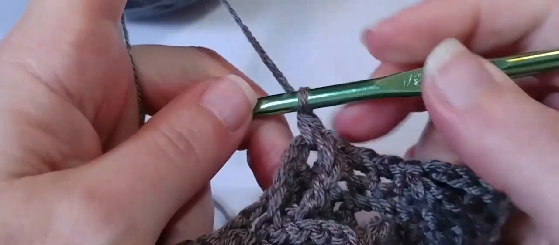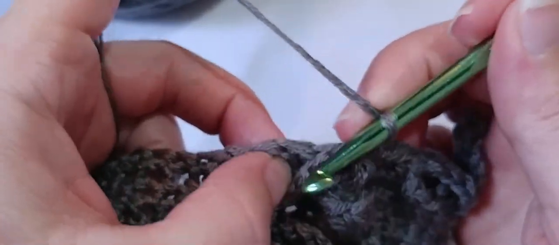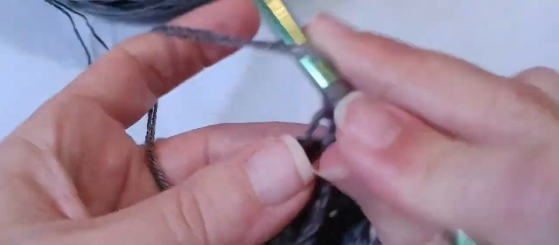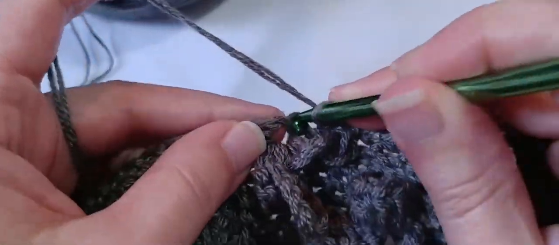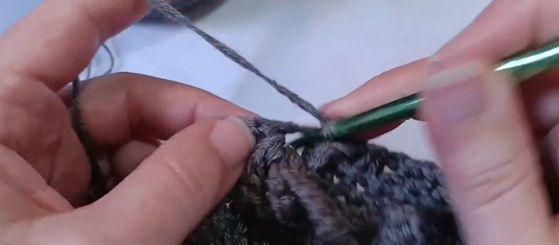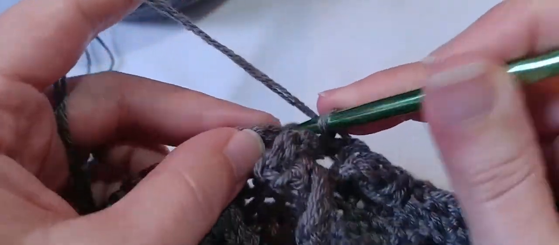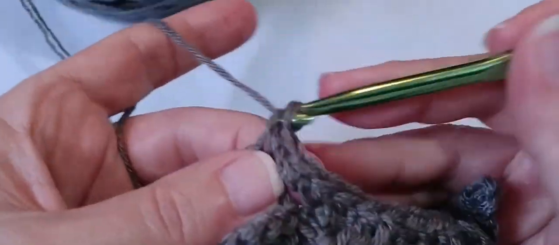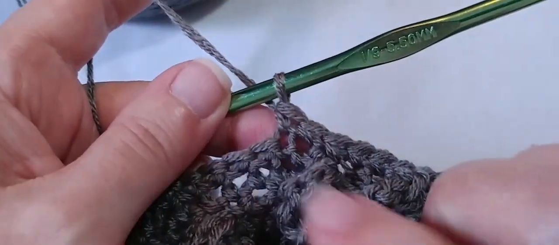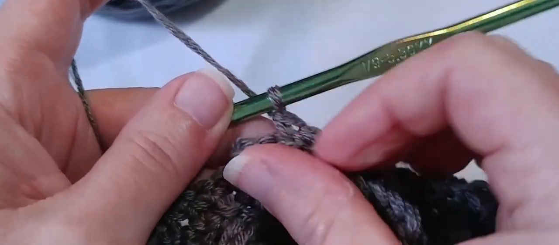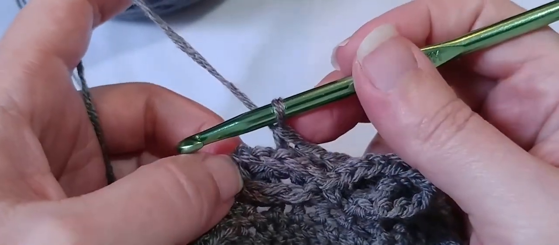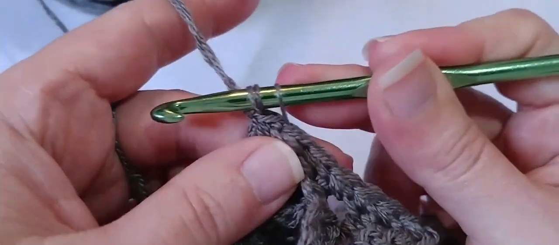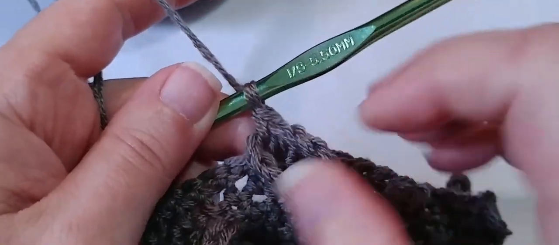And now we're going to make 5 single crochets. Okay, I'm going to do this once more with you till the end of the row. 1, 2, 3, 4, 5 single crochets, and then anchor the left loop down in the next stitch. Okay, single crochet. Okay, now that one's anchored.